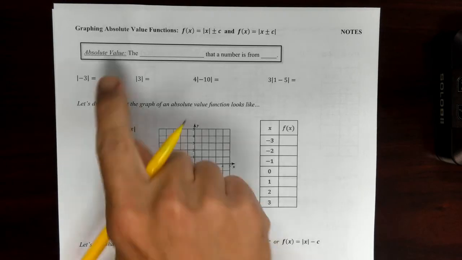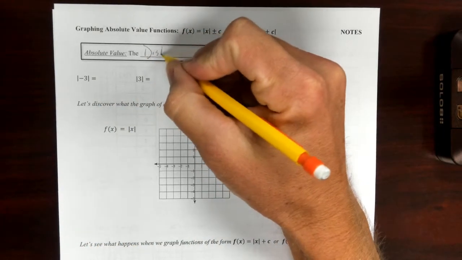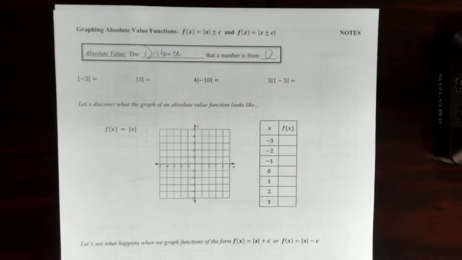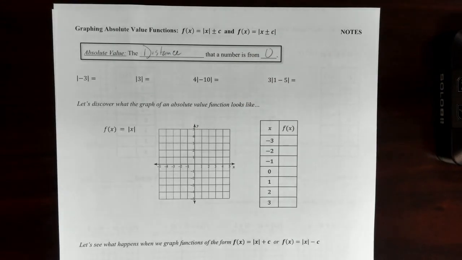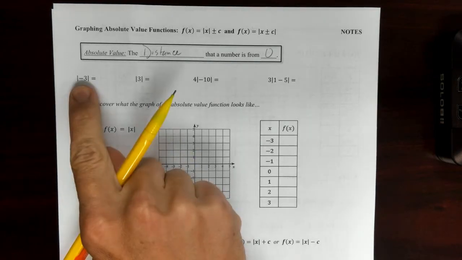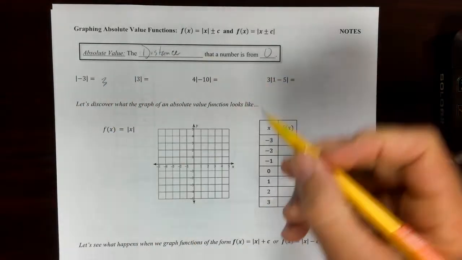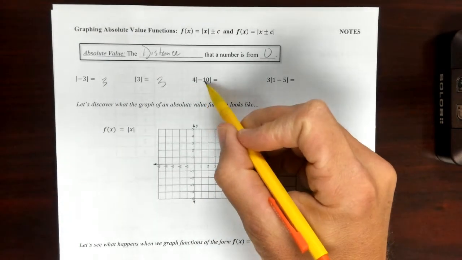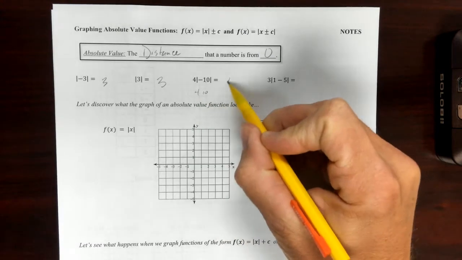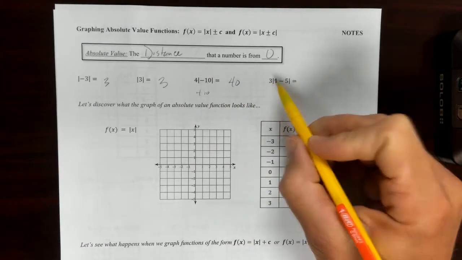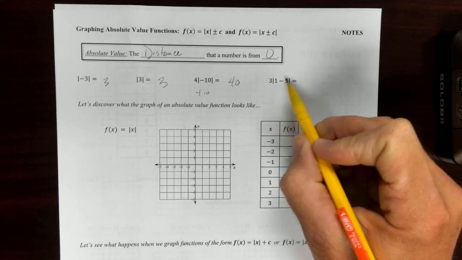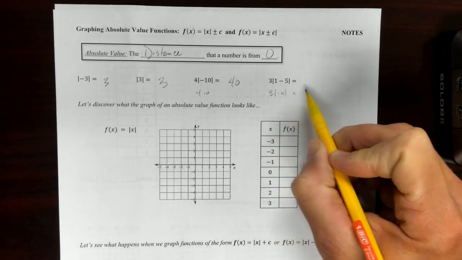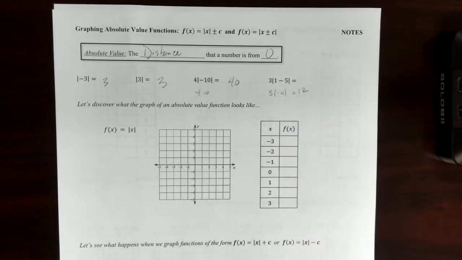Now, quick review, absolute value is the distance that a number is from 0. Quick review, the absolute value of negative 3, you guessed it, positive 3. The absolute value of positive 3 is, you guessed it, positive 3. 4 times the absolute value of 10, which would be 4 times 10, which would be 40. And then 1 minus 5, do this in first. So 3 times the absolute value of negative 4, which is 3 times 4, which is 12.